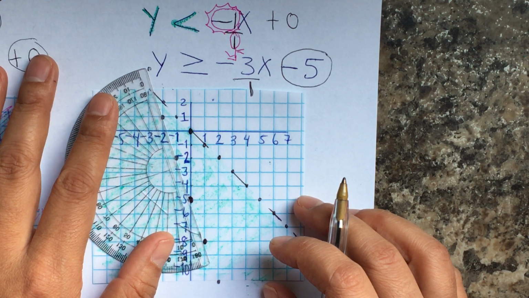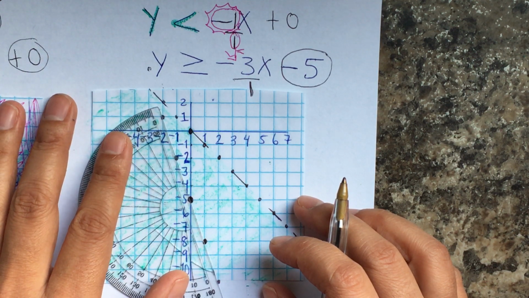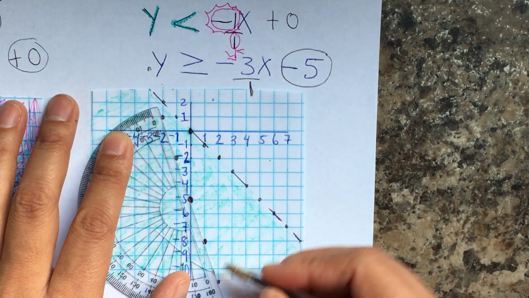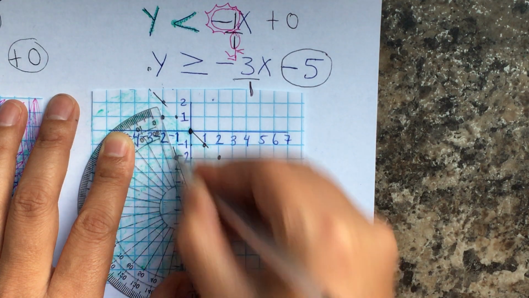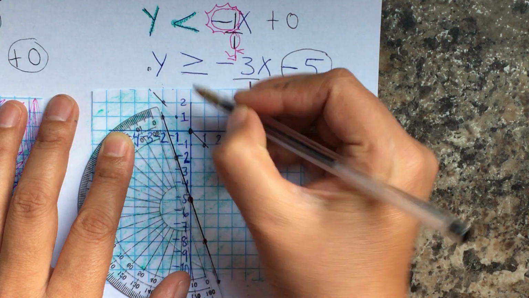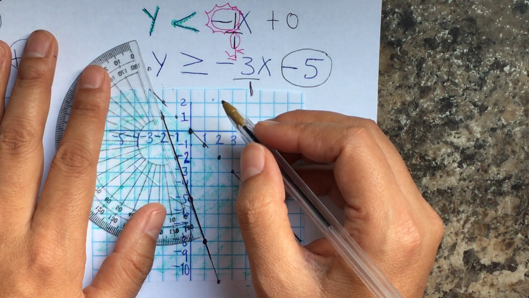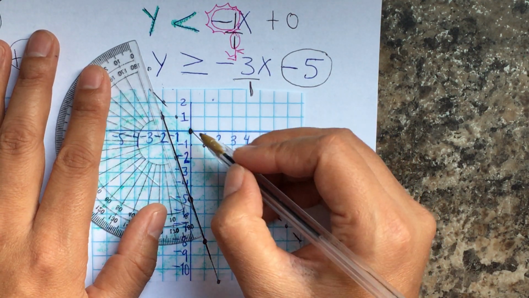And so, what kind of line am I going to have? Well, it has the equal sign in here, so that means that the line is going to be solid. Pencil gives me more lead to draw the line.